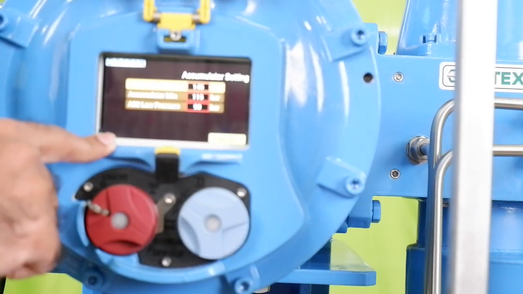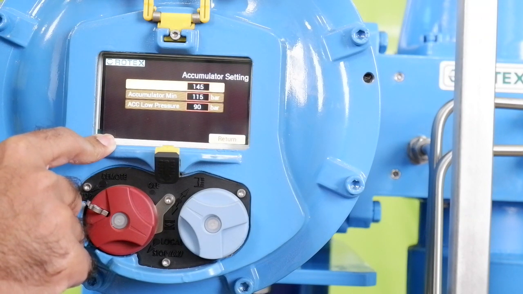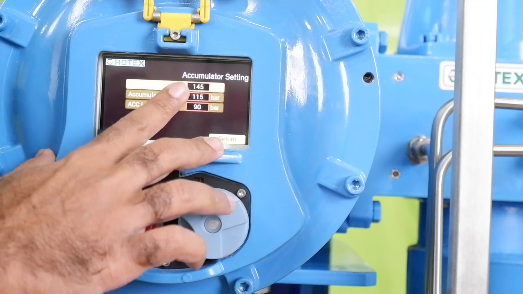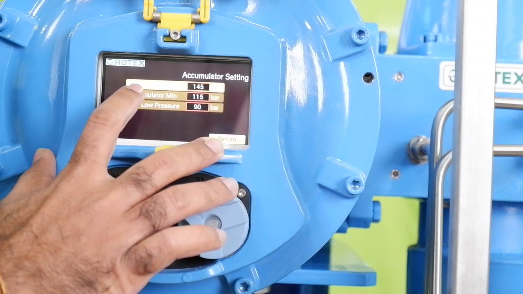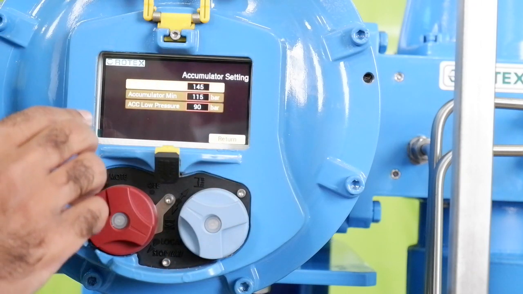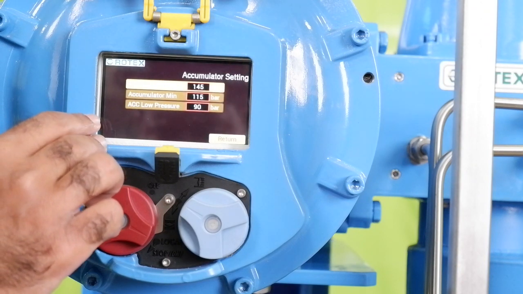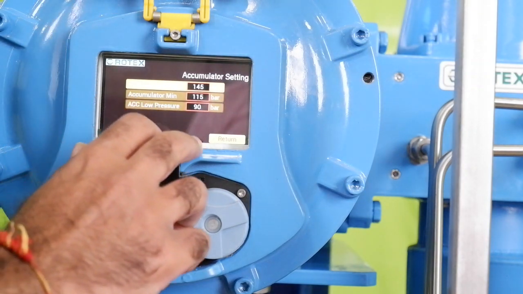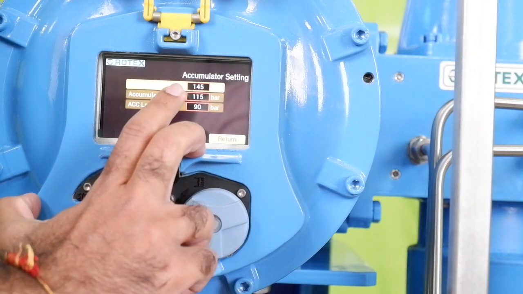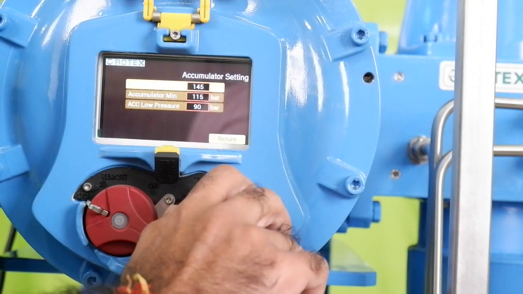Now these are the settings between which the motor is turned on. Now when the pressure goes below 115 bar, that is set for accumulator min, the motor starts, and when the pressure reaches accumulator max, the motor stops. There is another setting called accumulator low pressure, which is for displaying hydraulic failure if there is any such condition.